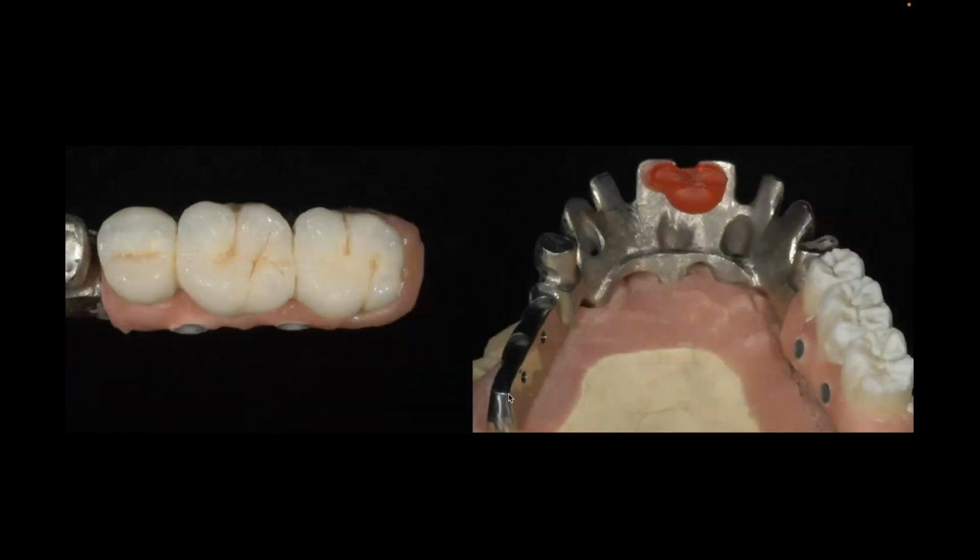And what is that? My dots. A dot, a dot, a dot. And if I can't capture that dot, then I'm never going to be able to make this work aesthetically from an anterior position. I want to get that bilaterally balanced occlusion.